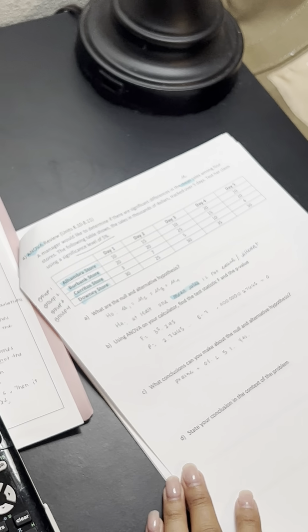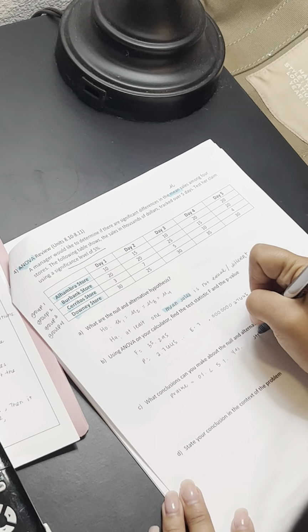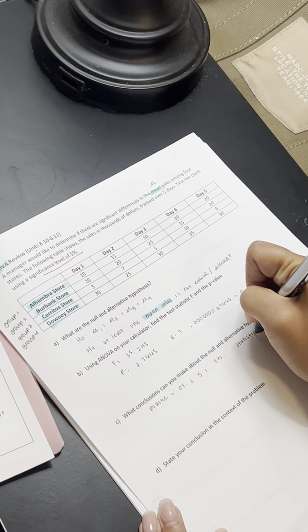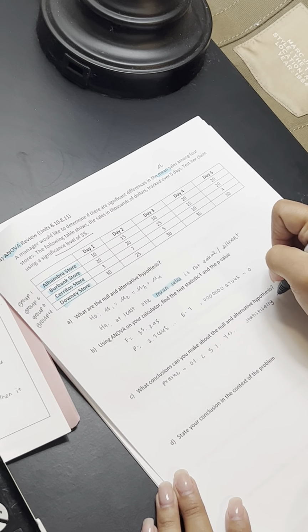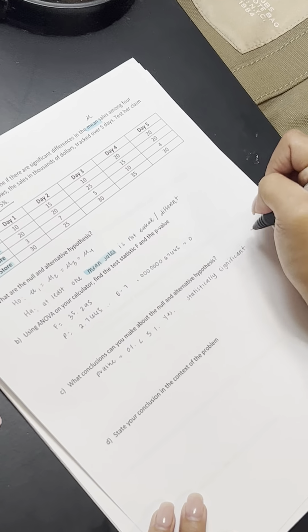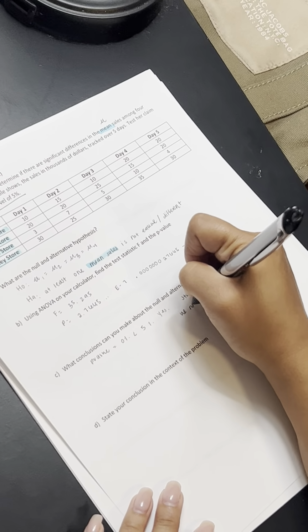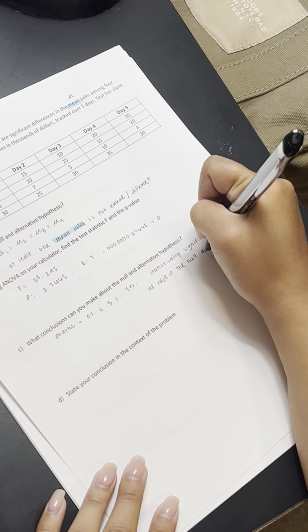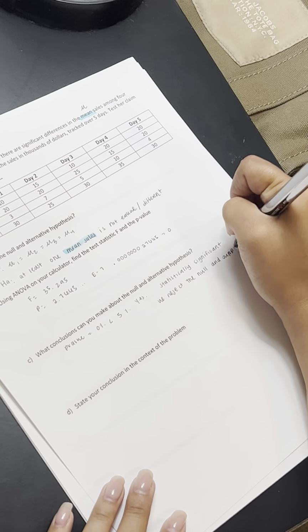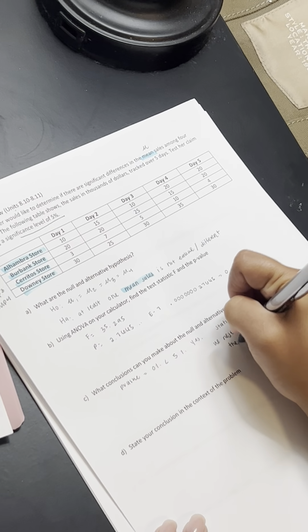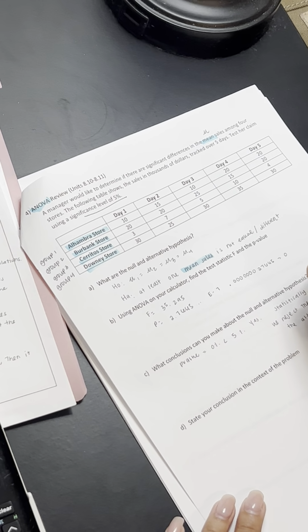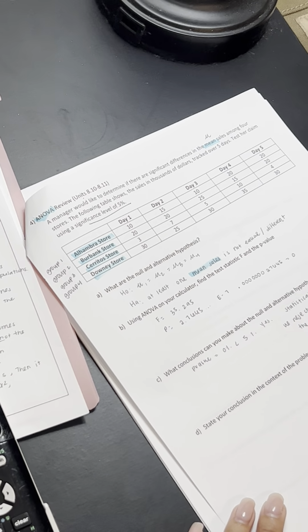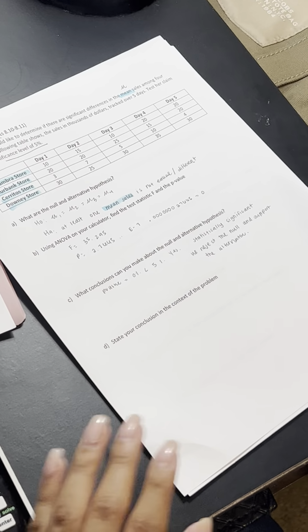In that case, we write that this is statistically significant. So we reject the null and support the alternative. That's how you write that.